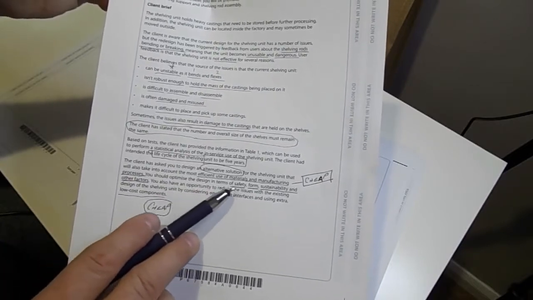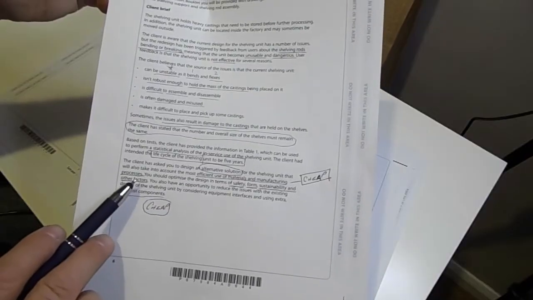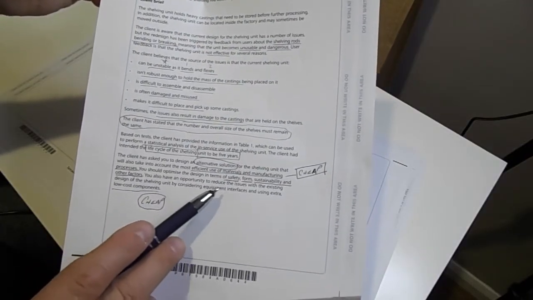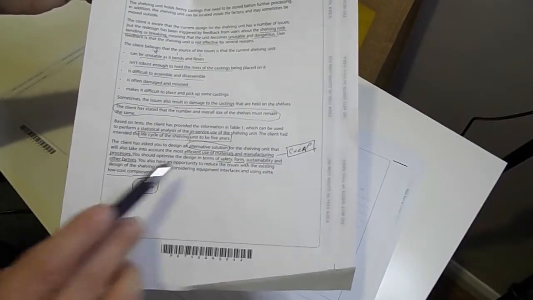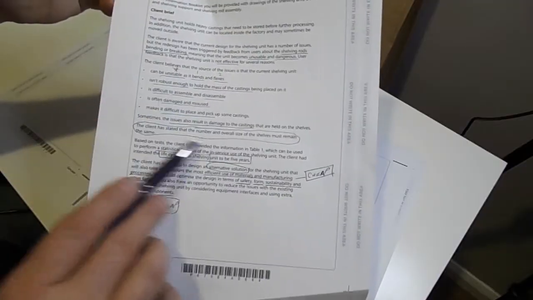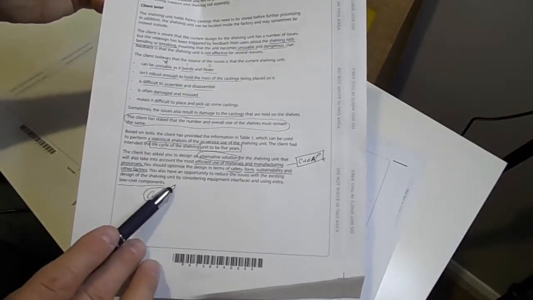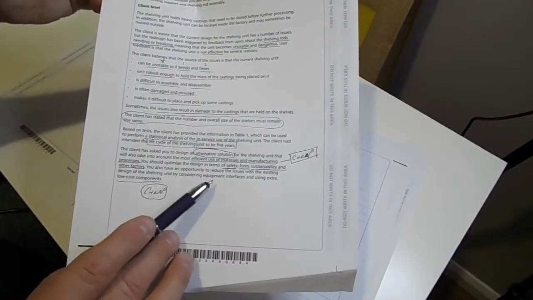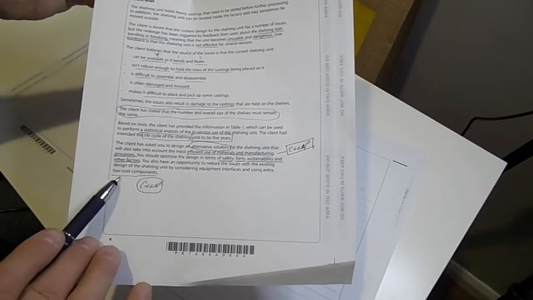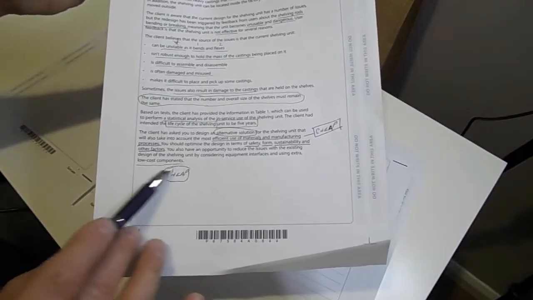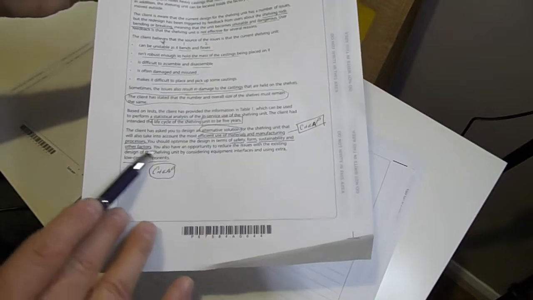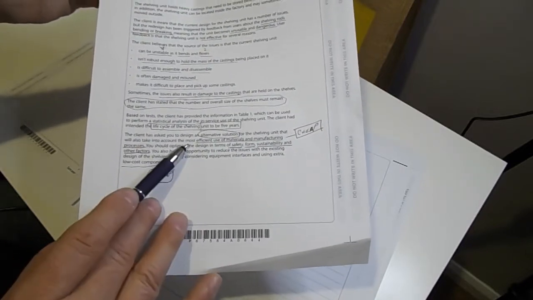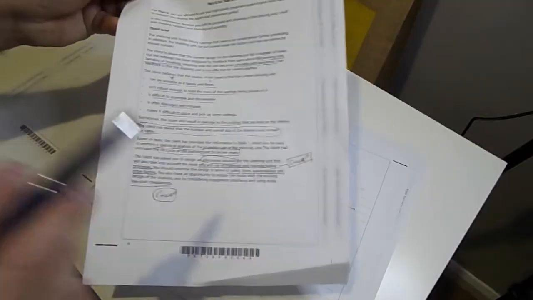You optimise the design in terms of safety, performance, sustainability and other factors, so you need to cover that bit. And the opportunity to reduce issues with the existing design of the shelving, so you can now incorporate that by considering equipment interfaces and using extra low-cost components. That's another constraint, low-cost components. It gives you a list of opportunities and constraints, plus other bits and pieces. It's how you interpret it. I can't tell you everything. I don't know what you're going to end up with. So that's that one there.